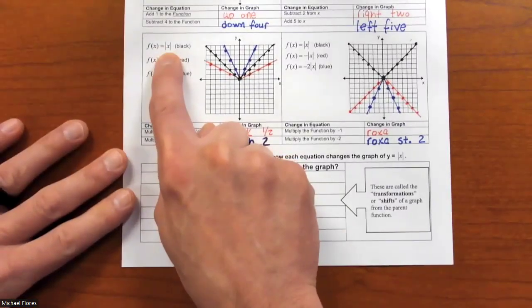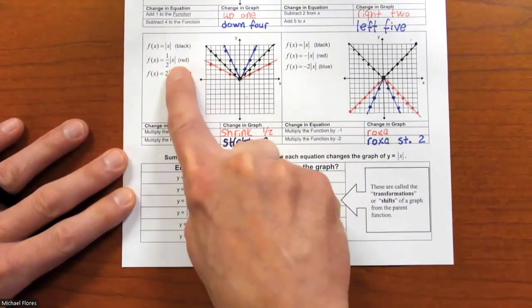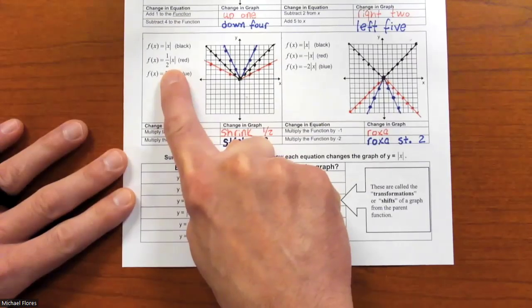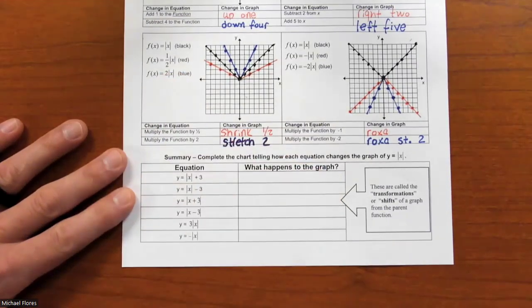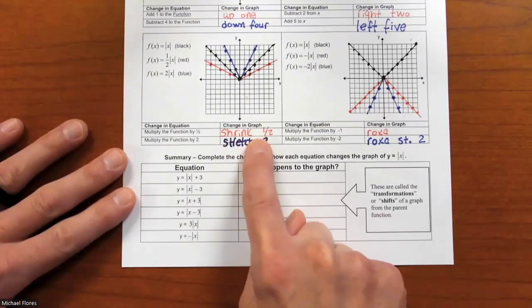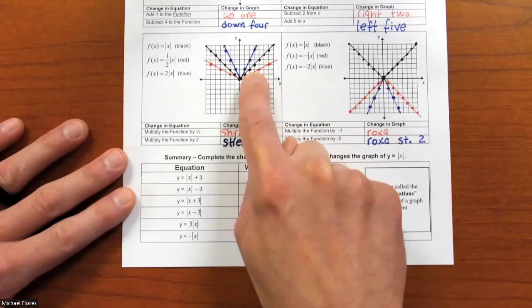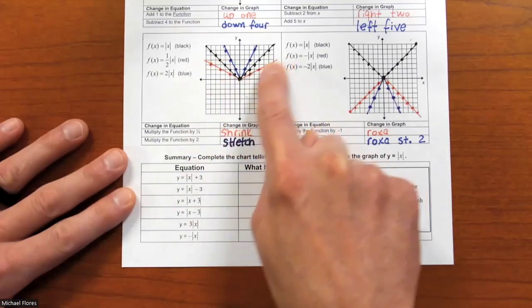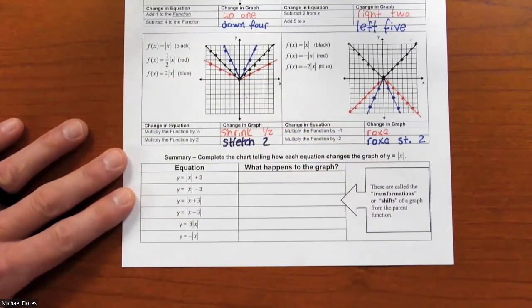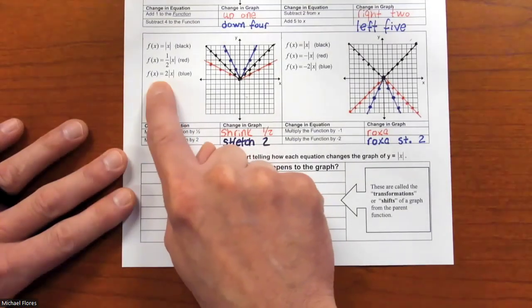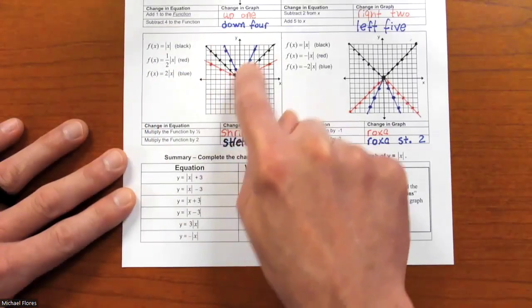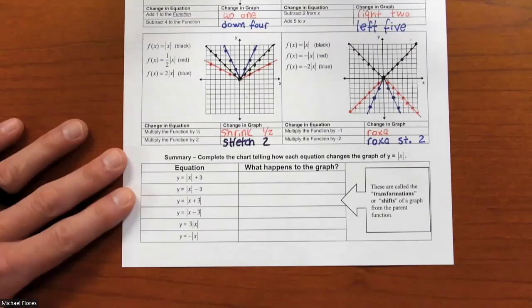Here we have our parent function, the graph in black. When you put a 1/2 in front of that absolute value, that is known as a shrink of 1/2. Look what it does. It's the one in red here. A shrink can also be called a compression. Just a heads up. The number in front here is 2 this time. That's going to be our graph in blue. That's called a stretch of 2. So just notice the differences there.